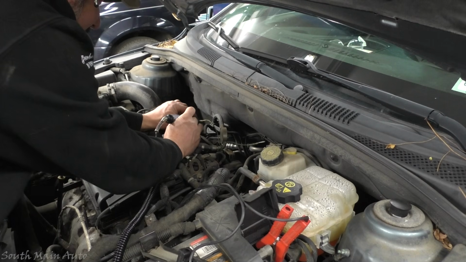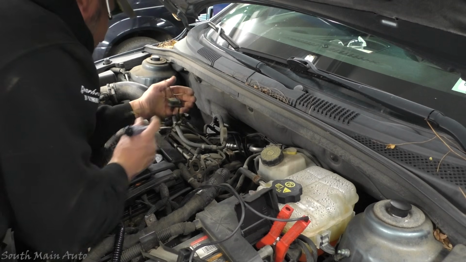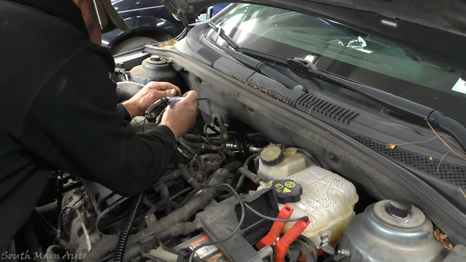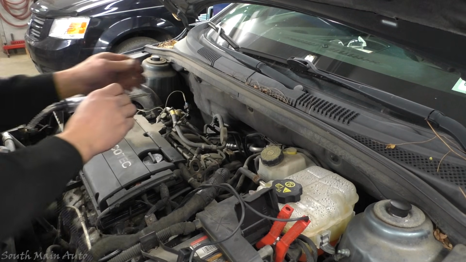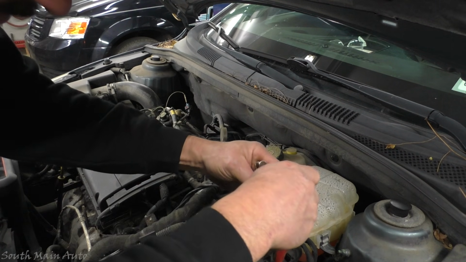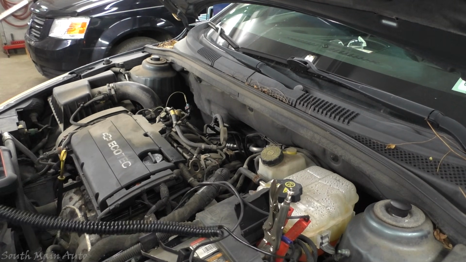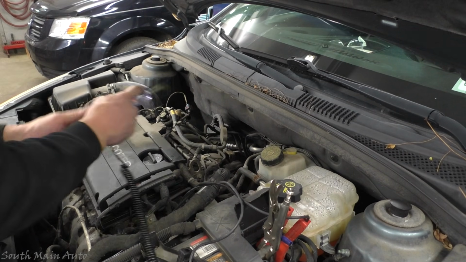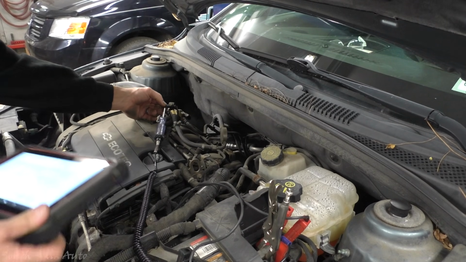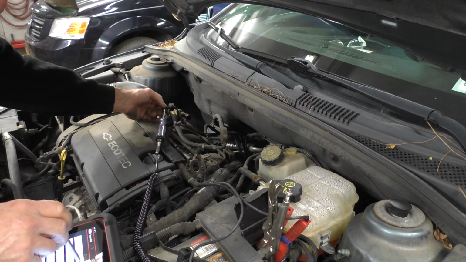Let's make sure. Yes, sir. We got no nothing. We got no power here, but we got power over there. Let's see if we have control. We're going to switch our test light to battery power. Anything we touch that is a ground is going to light up our test light. So we're going to hold that on the control side. We're going to click the clicker here, go back to our diagnostics.